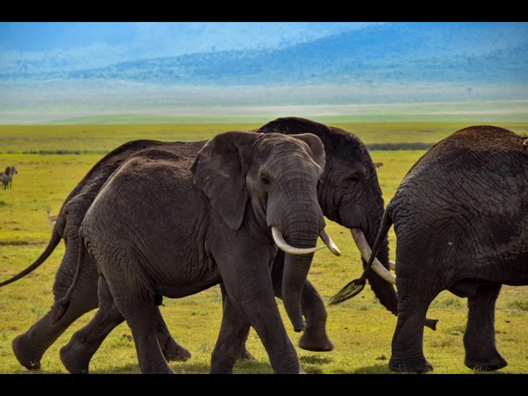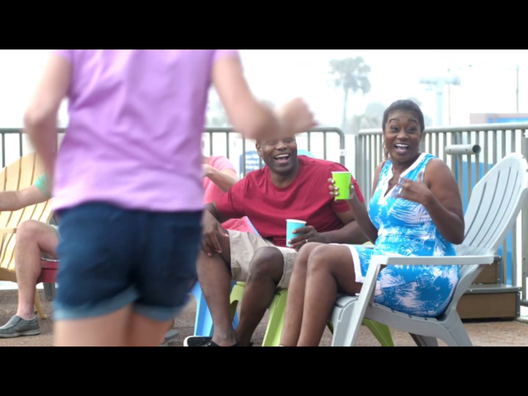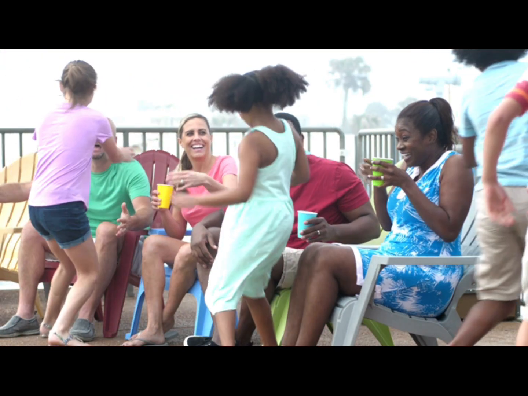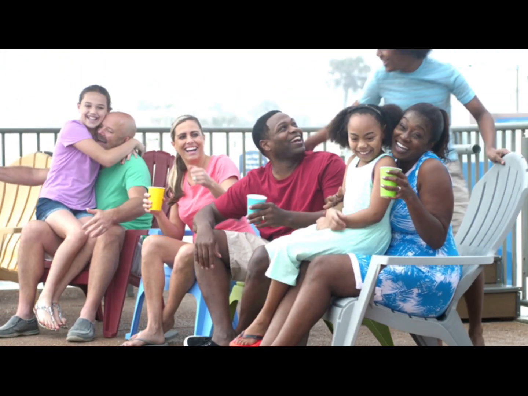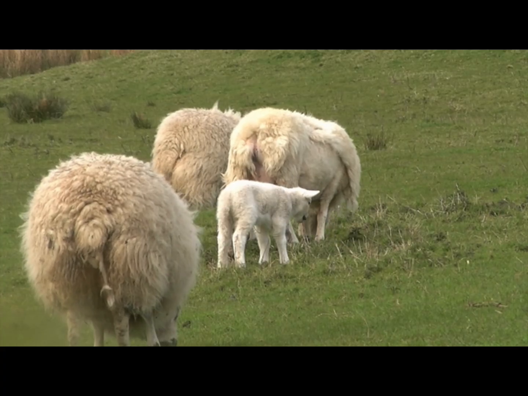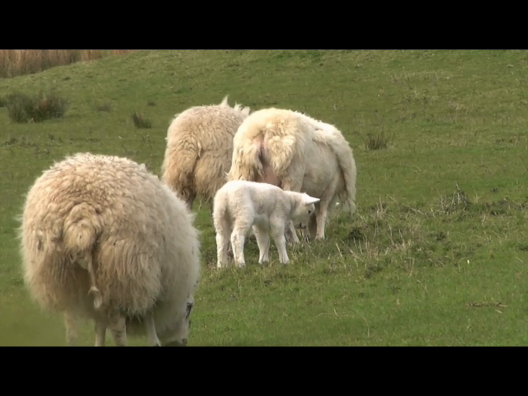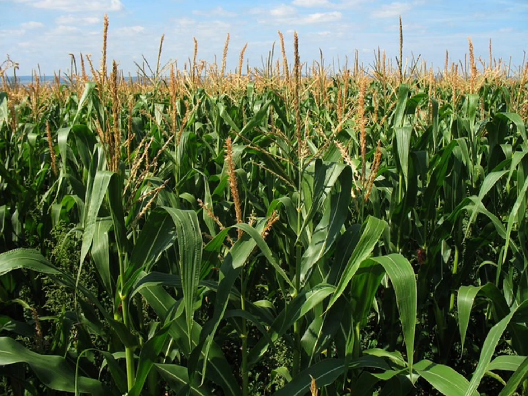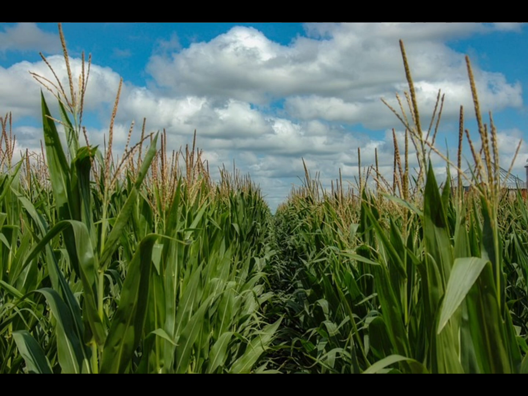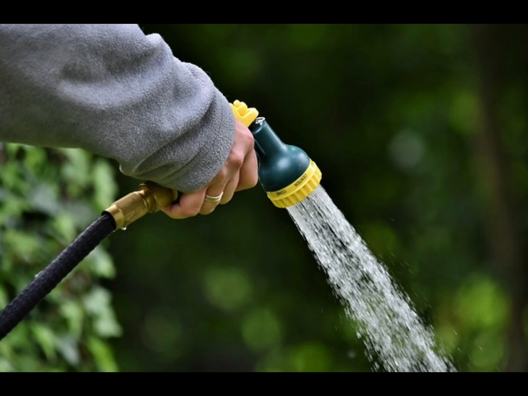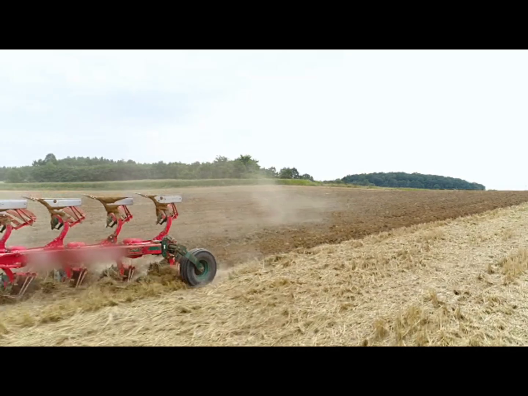Organisms of the same species living together in one area form a population. A population is a group of organisms of the same species living in the same place at the same time. For example, all the sheep grazing in one camp form a sheep population. All the maize plants growing in one field form a maize population. Farmers monitor populations to make sure there are enough resources such as food, water, and space.